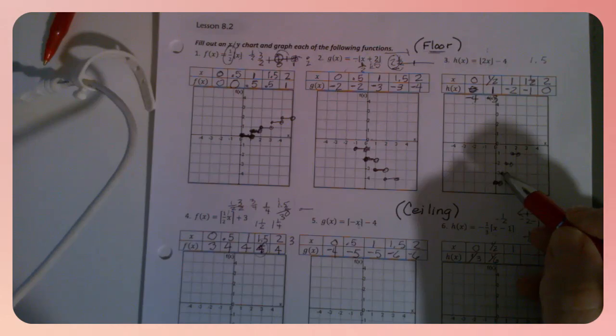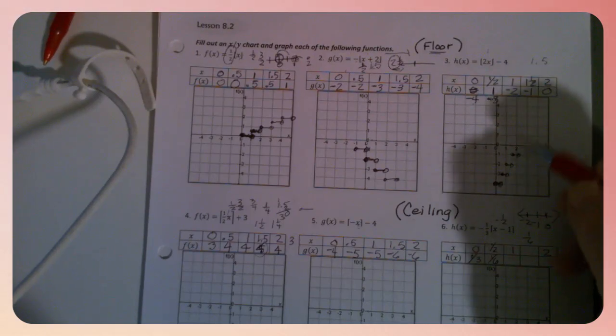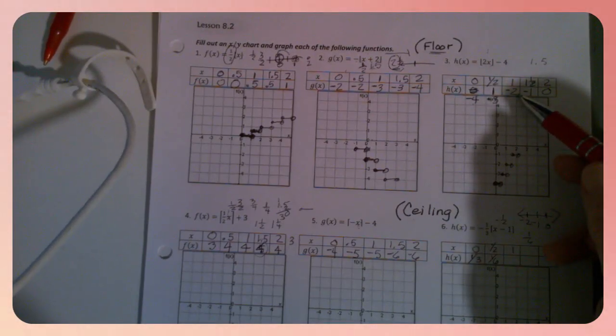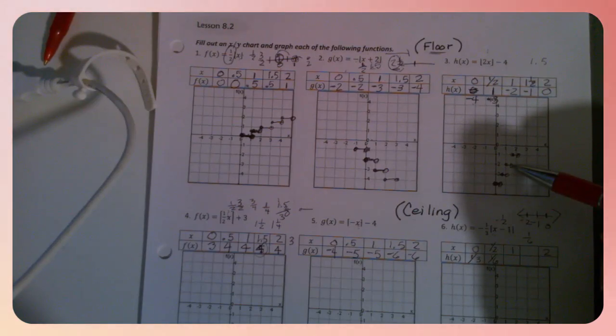So that's where it jumps up, I believe. Okay, now we're going to jump up on the next step when we get to 1. Solid line. Then when we get to half increments, it's going to jump up each time.